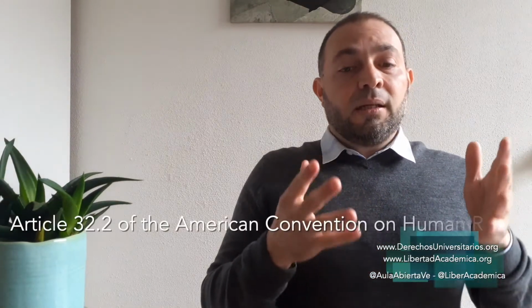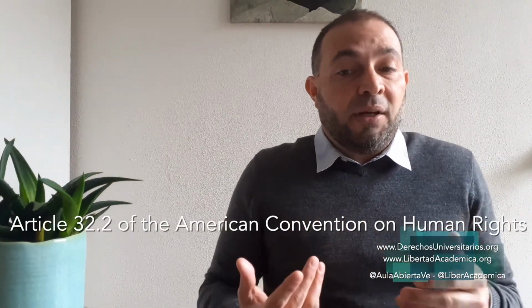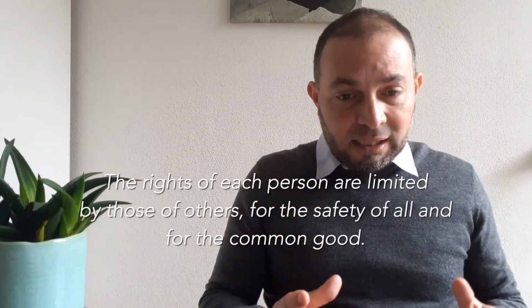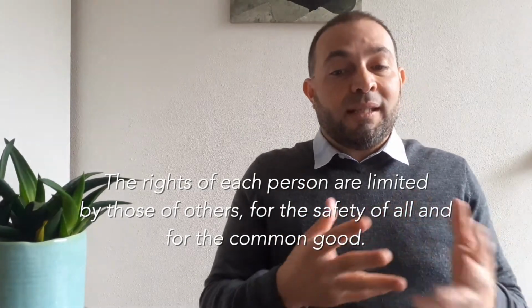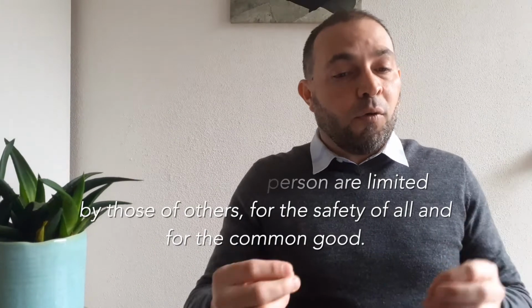It is interpreted in Article 32 of the American Convention on Human Rights, which also provides that the rights of each person are limited by those of others, for the safety of all and for the common good. Likewise, any limit to academic freedom must pursue legitimate, reasonable, and proportional purposes in complying with the sense of responsibility to society and in accordance with laws enacted for reasons of general interest and in accordance with the purpose for which such restrictions have been established.